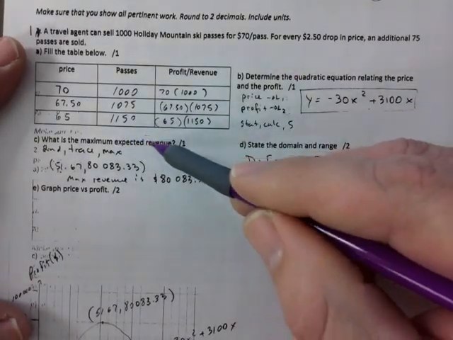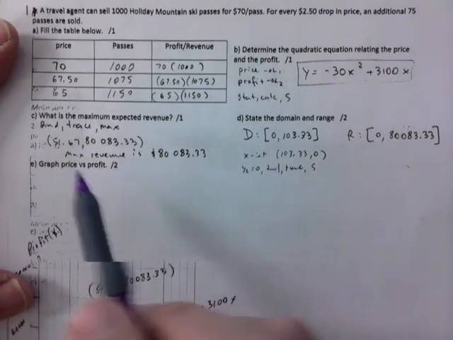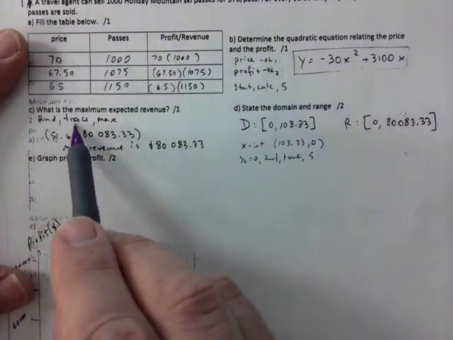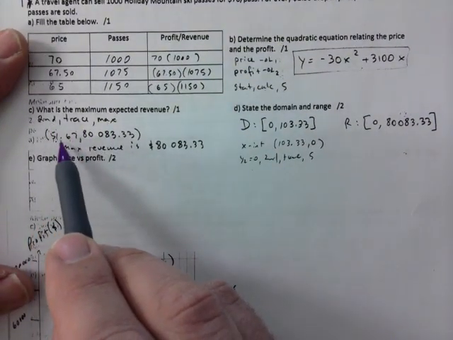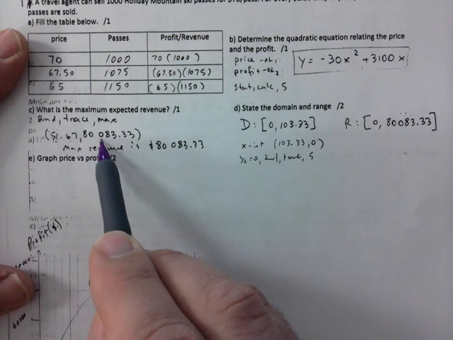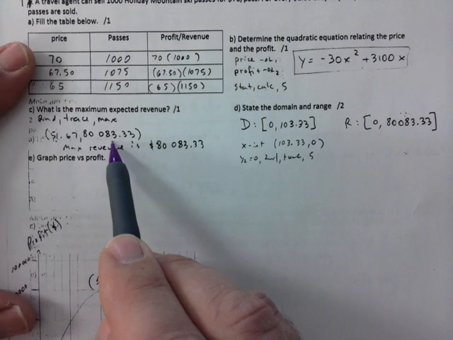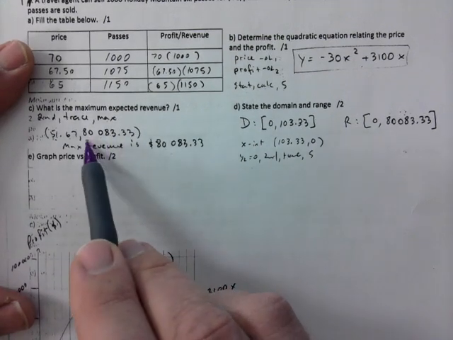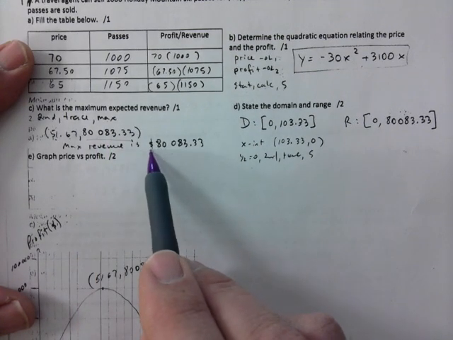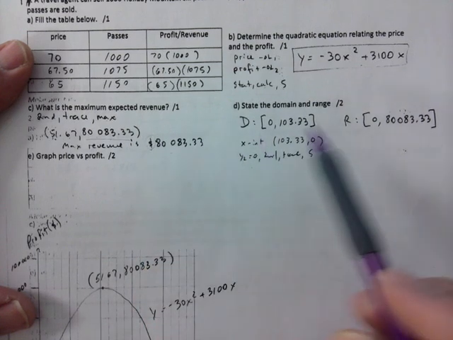What's the maximum expected revenue? So that includes finding the vertex, so second trace max. So that is the vertex, but that's not good enough. You want to actually state which one of these two numbers is answering the question, right? So it's the y variable. And make sure you have units, right?